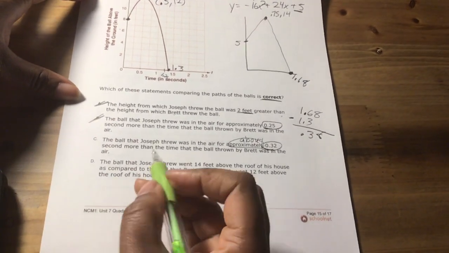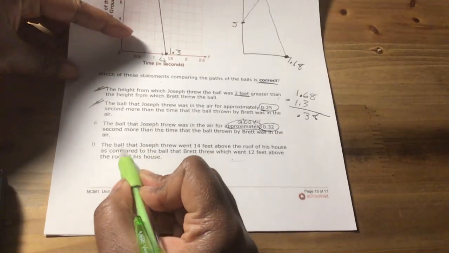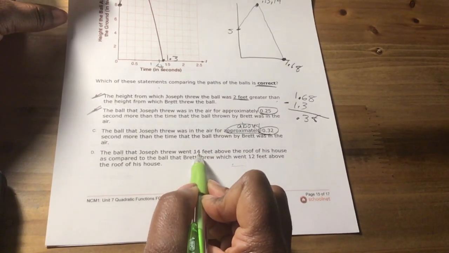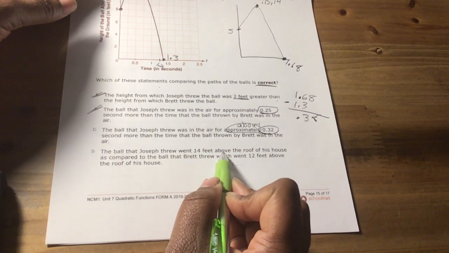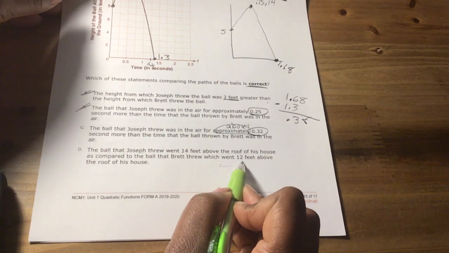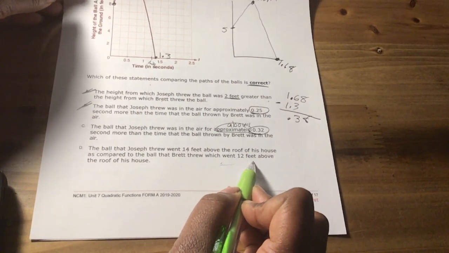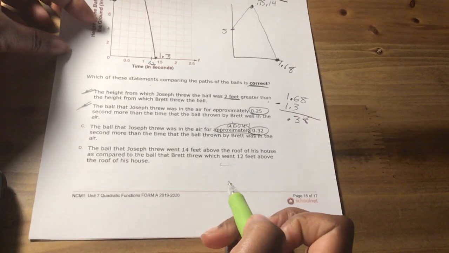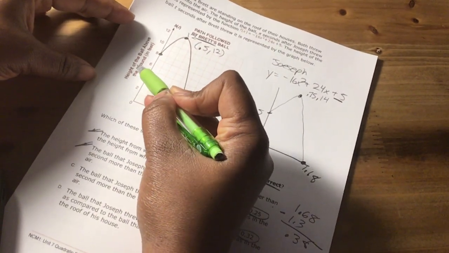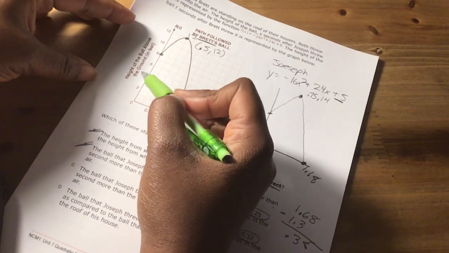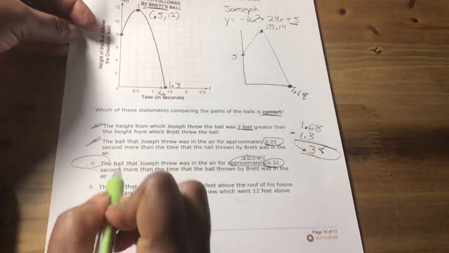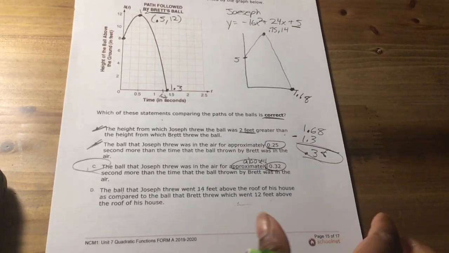fairly decent, right? And then it says the ball that Joseph threw went 14 feet. Joseph went 14 feet above the roof of his house, compared to Brent's 12 feet above the roof of his house. So let's see. This is the height of the ball above the ground in feet. So we're gonna have to go with C on this. Okay.